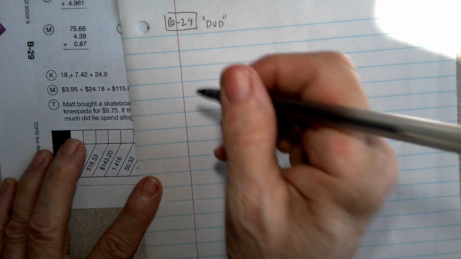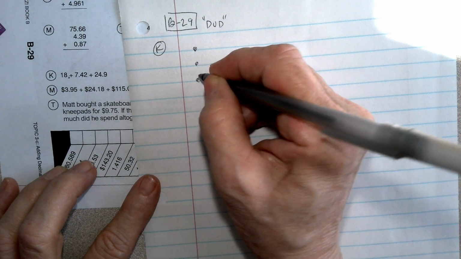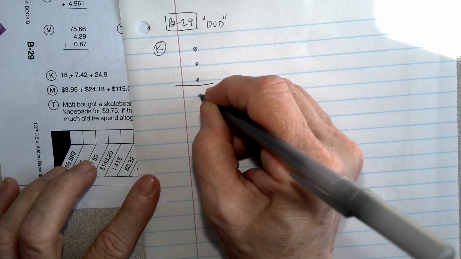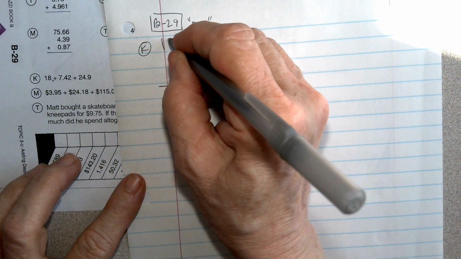And then we can go ahead and line them up. So this is the letter K. I'm going to put 1, 2, 3, line them up straight, and 1 for my answer. And so we've got our 18.